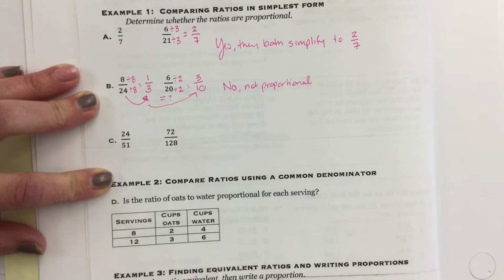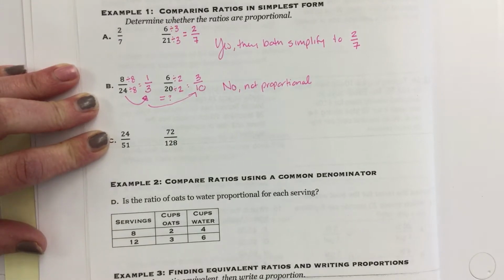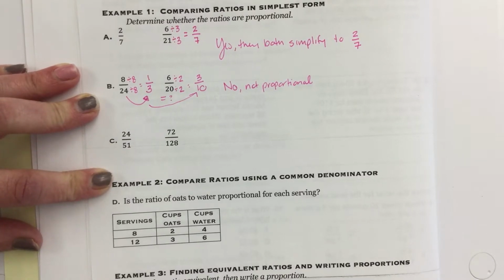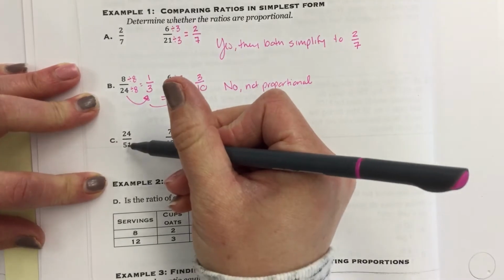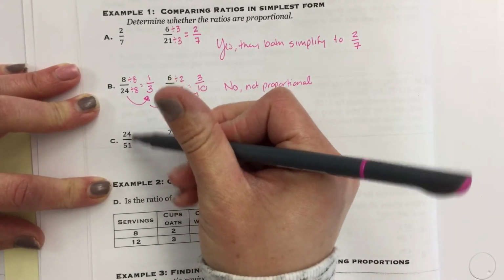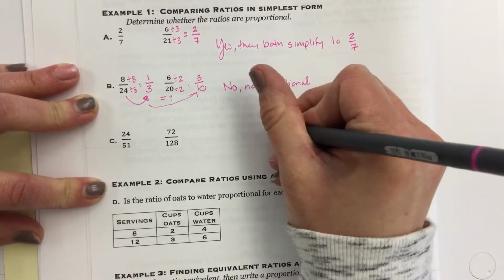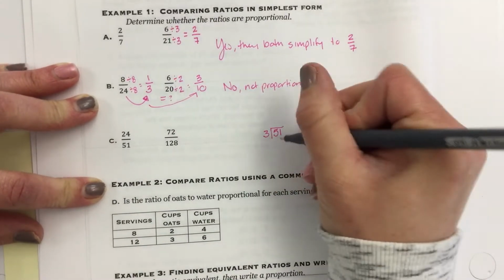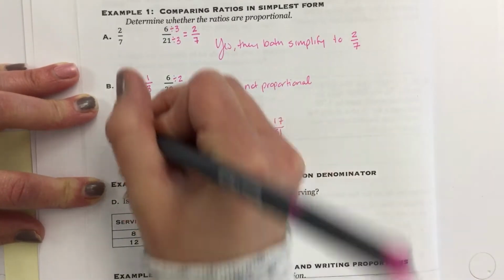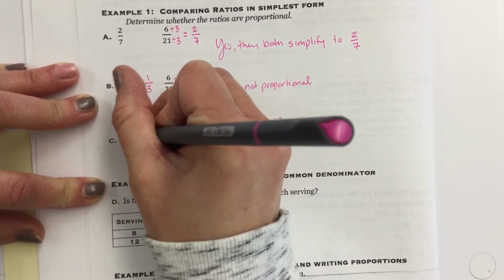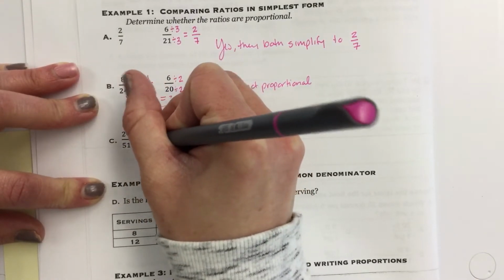Okay? Now, sometimes you might have larger ones, and so it might take you dividing them a couple times to reduce them. When I look at this, I know that 2 can't go into both of them, but I'm going to try 3. So I'm just going to go to the side. I'm going to take 51 divided by 3. 3 goes into 5 one time, and it goes into 21 7 times. So if I divide both the top by 3 and the bottom by 3, I get 8/17.